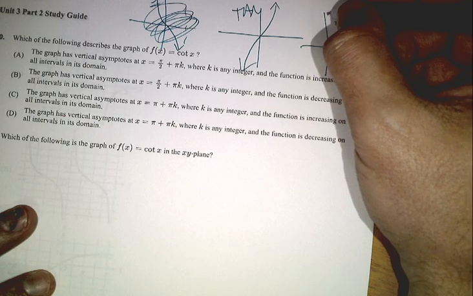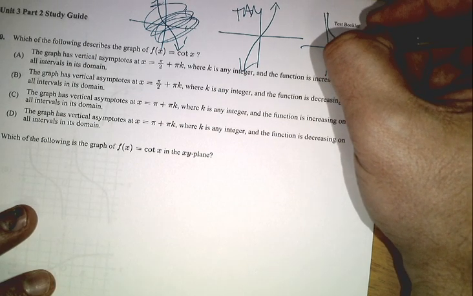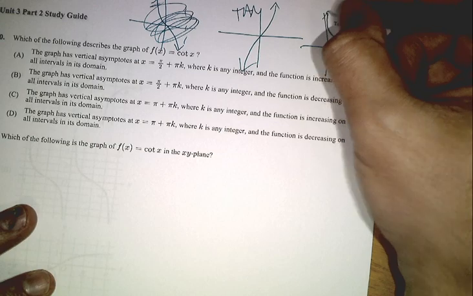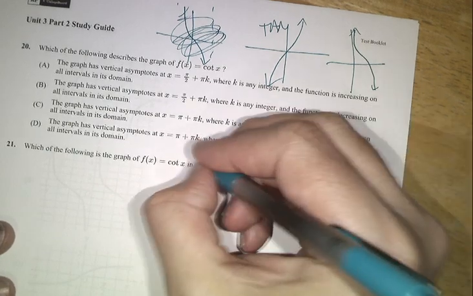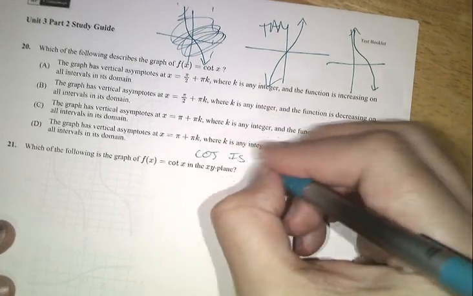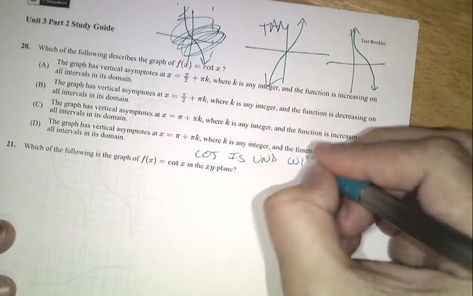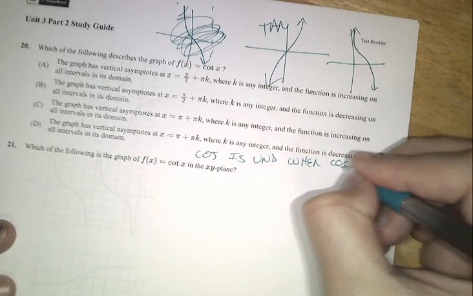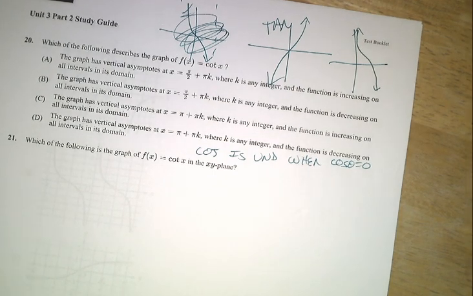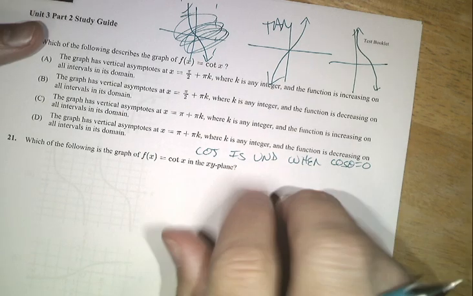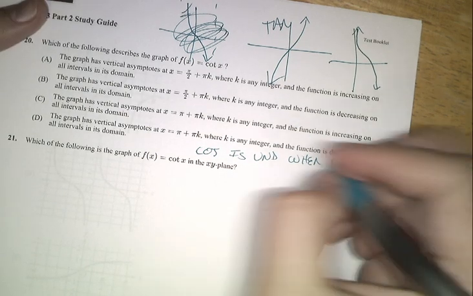So cotangent is undefined at 0. Cotangent is undefined when cosine is... because cotangent is sine over... no, I did that backwards.